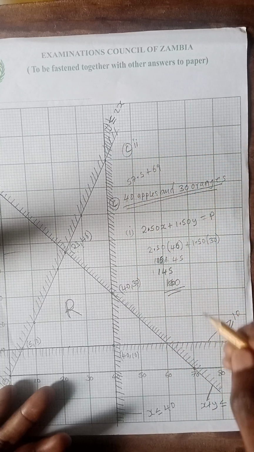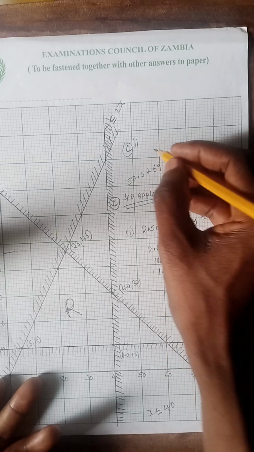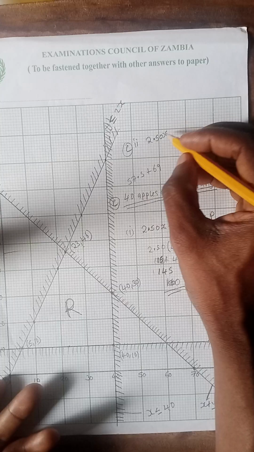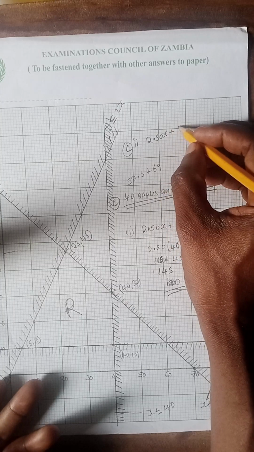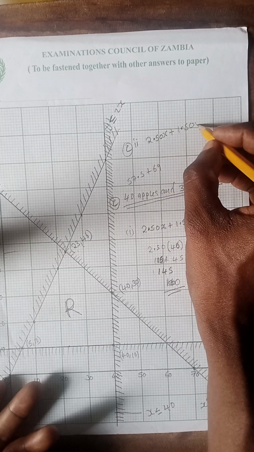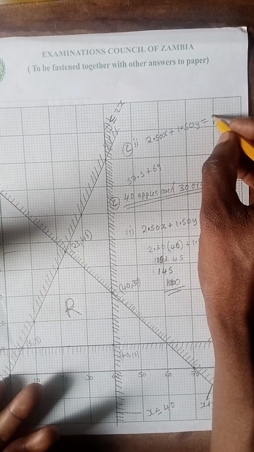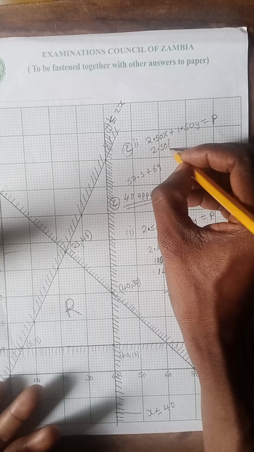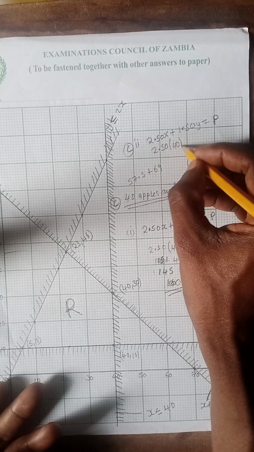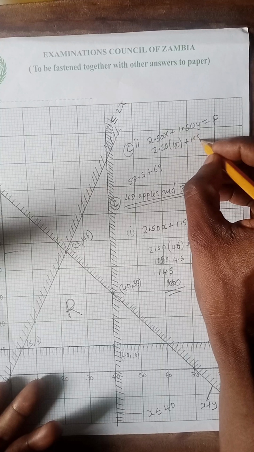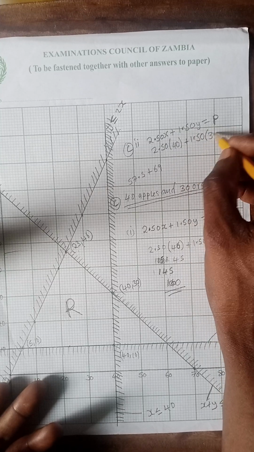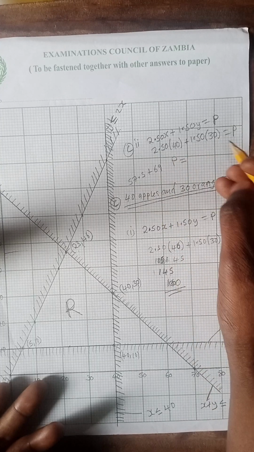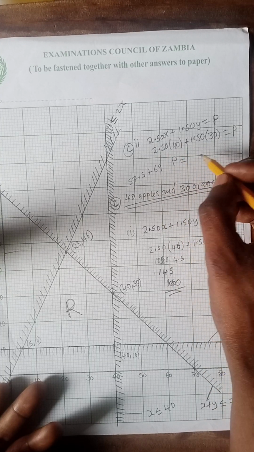We have to come up with the objective equation, just like the one that we have here, 2.50x plus 1.50y equals profit. Now you say equals P. So when you substitute x as 40 there, then plus 1.50, y as 30, equals profit.